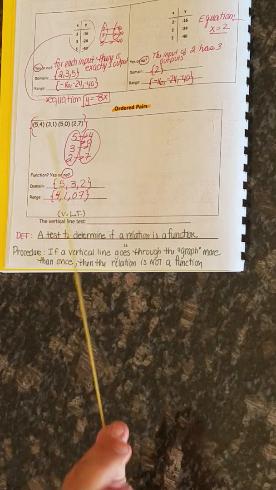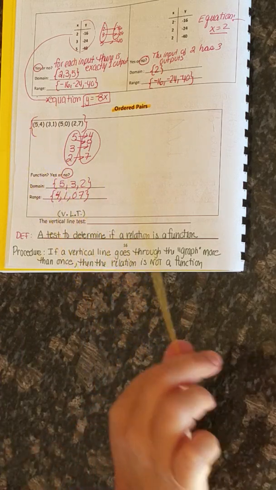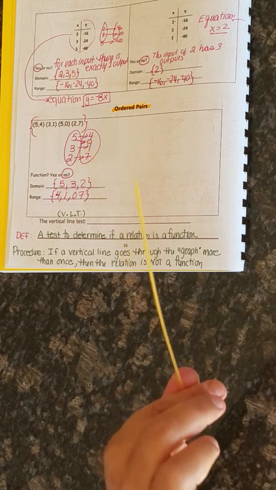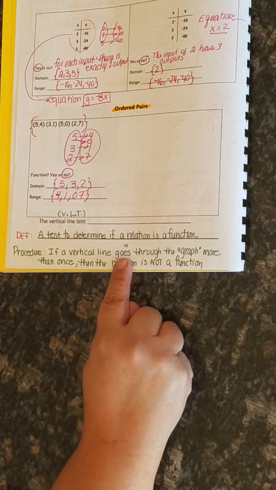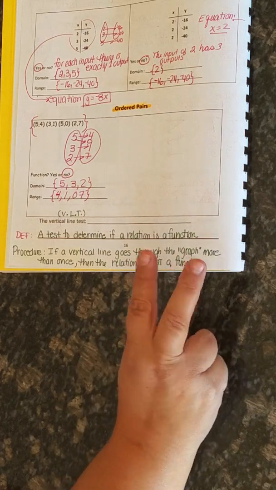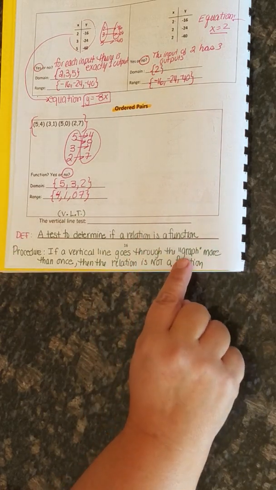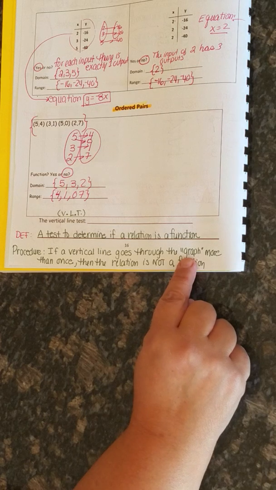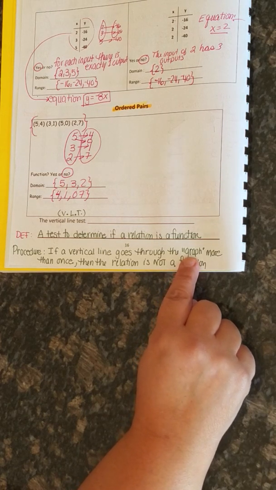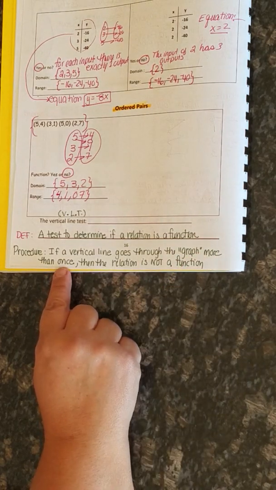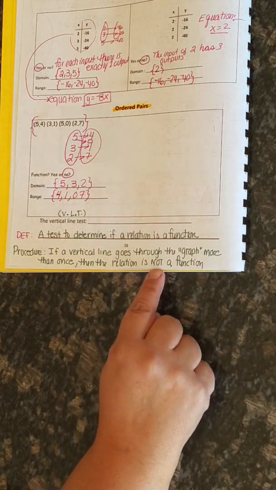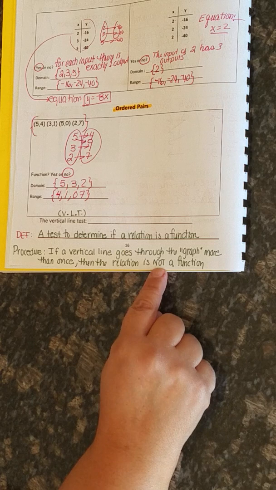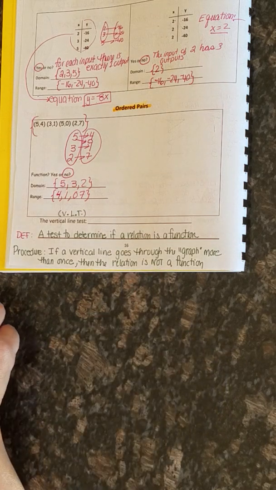You get out a piece of spaghetti and you do this first, because it's really fun. And then after you get out the spaghetti, you check if the vertical line goes through the graph. And I do air quotes for graph, because it could be a picture of anything. Is it a line? Is it scatter plots? So if the vertical line goes through the graph more than once, then the relation is not a function. Not a function.